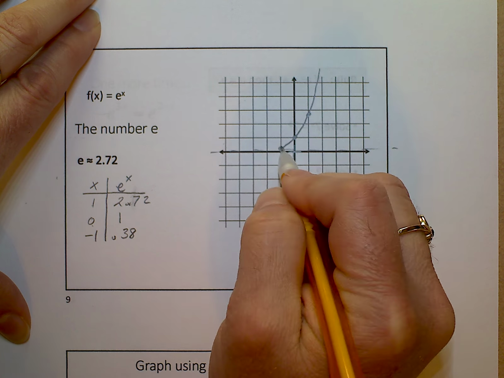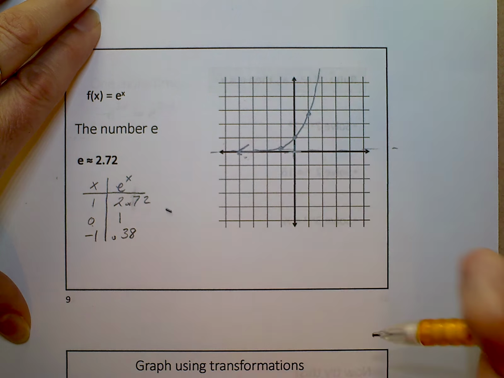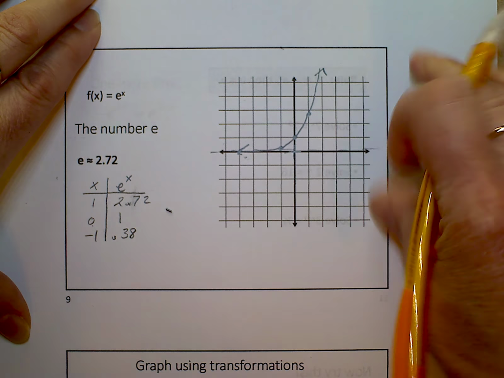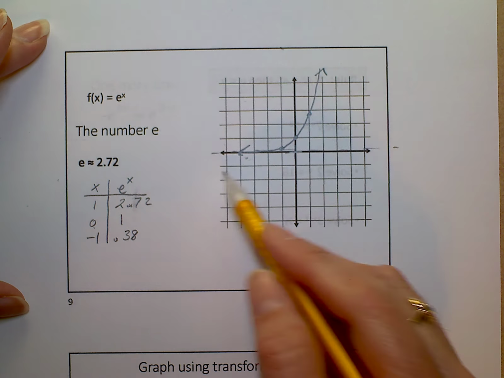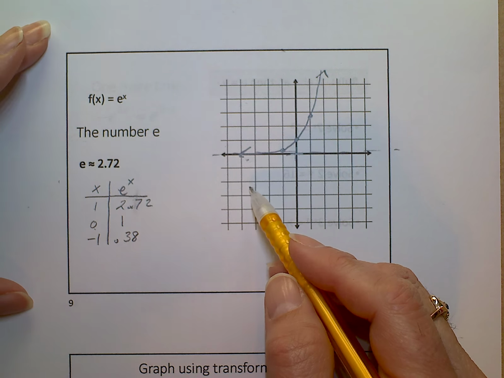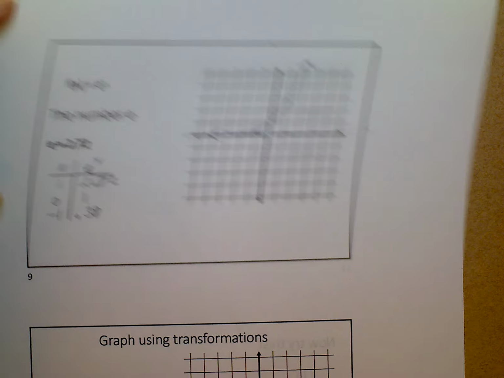Still looks like... goodness, it still looks like our same Loch Ness Monster, our exponential function.